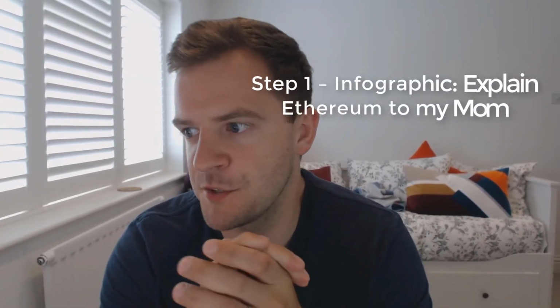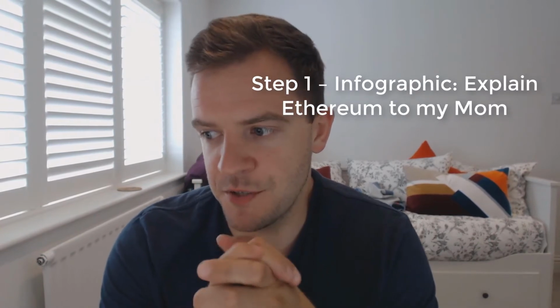So the first step that I have, which should be linked below and in the blog post below, is an infographic called Explaining Ethereum to My Mum. This one is just quite simple. It's at quite a high level. There's been some comments that it's not completely accurate, but I think for a first look at Ethereum, it does a good job at a very high level without going into too much technical detail. So when I'm explaining Ethereum to someone, this is the graphic that I normally start with.